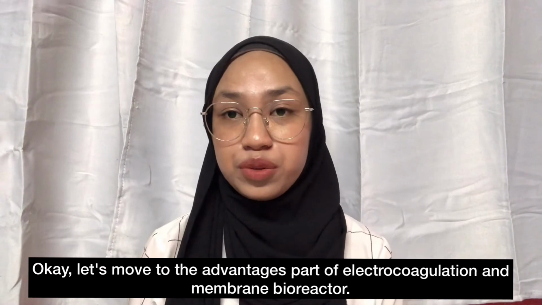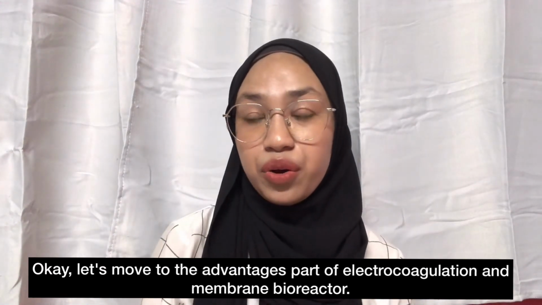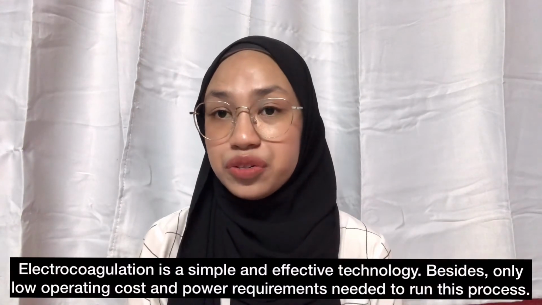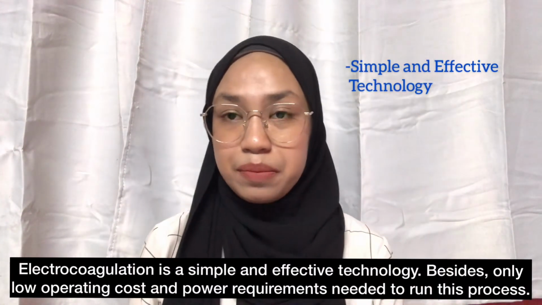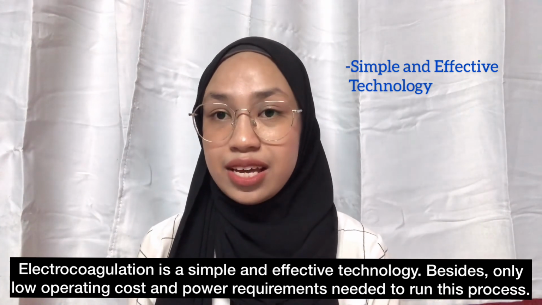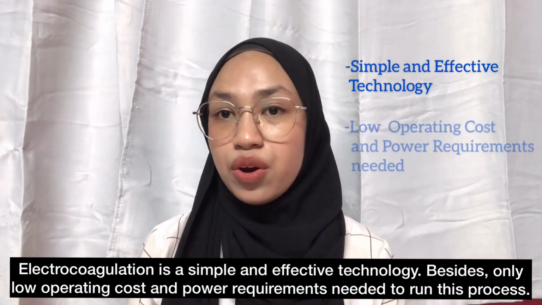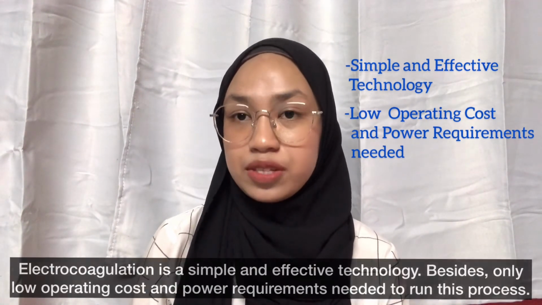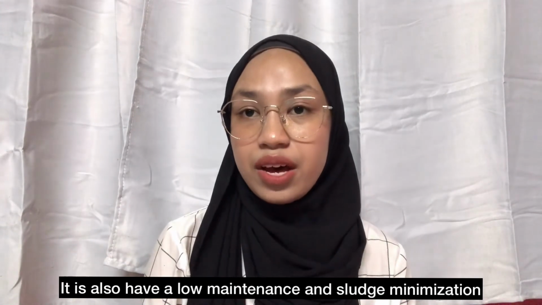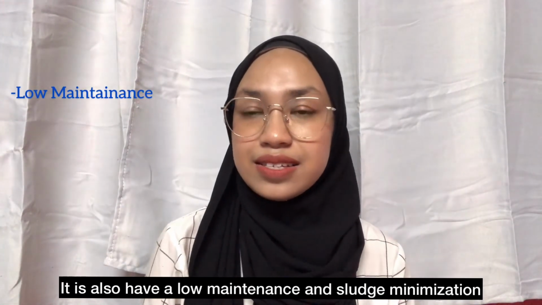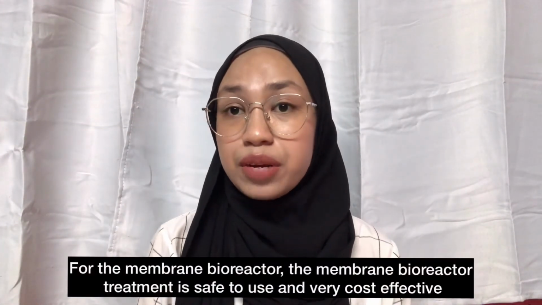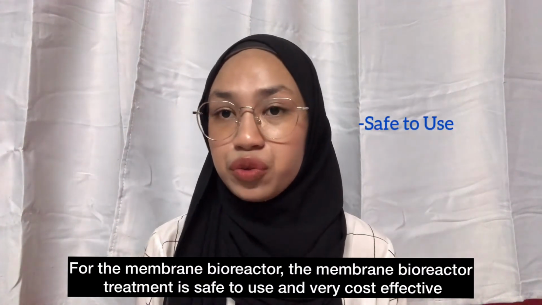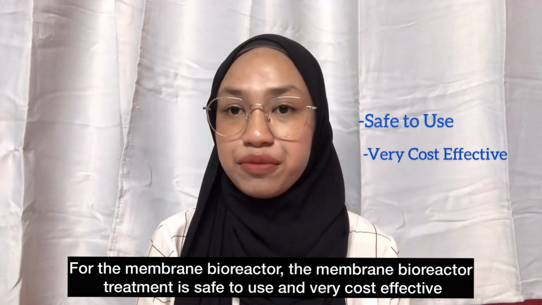Okay, let's move to the advantages of electrocoagulation and membrane bioreactor. Electrocoagulation is a simple and effective technology. Besides, only low operating costs and power requirements are needed to run this process. It also has low maintenance and minimization. For the membrane bioreactor, the treatment is safe to use and very cost-effective.